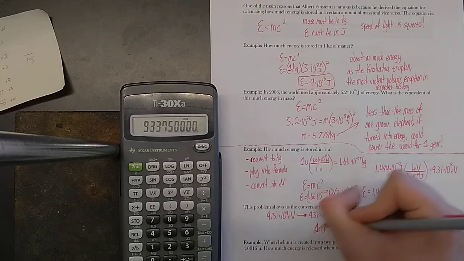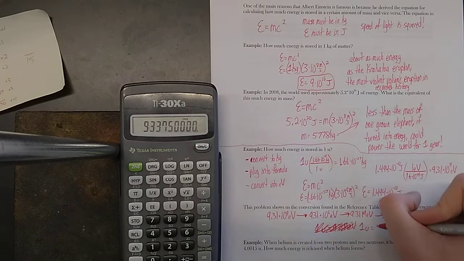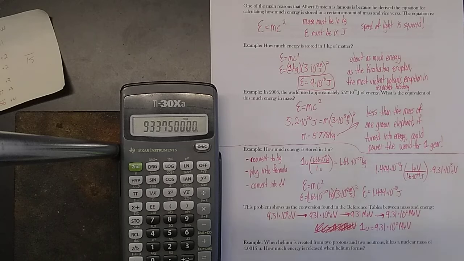That's a useful conversion to know if you're dealing with mass being converted into energy, and you're dealing with very, very small masses, like fractions of a proton or a neutron that gets lost when protons and neutrons bind together.